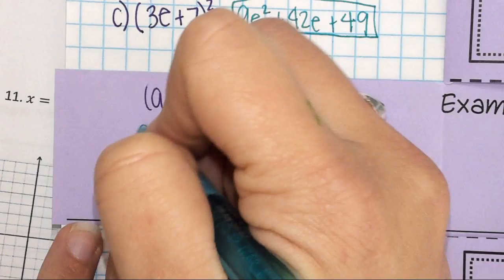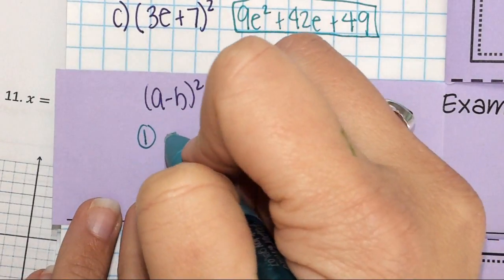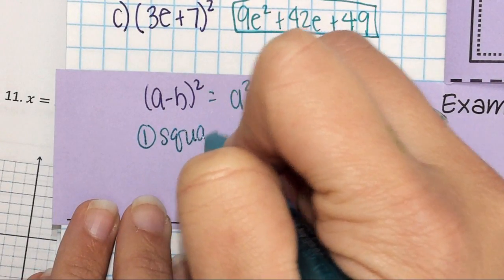So the first step is square the first term.